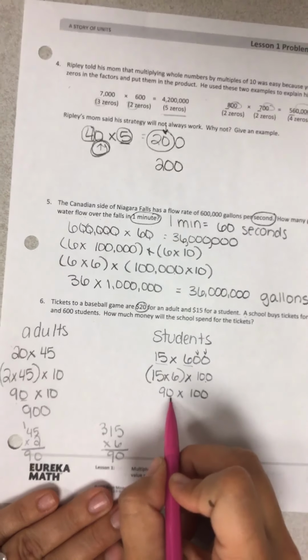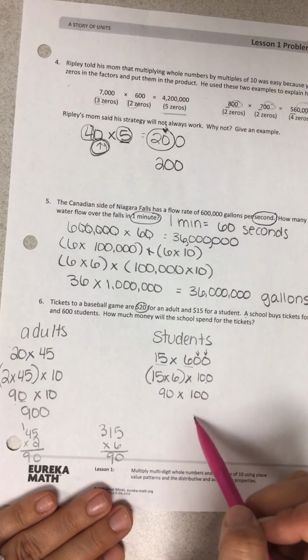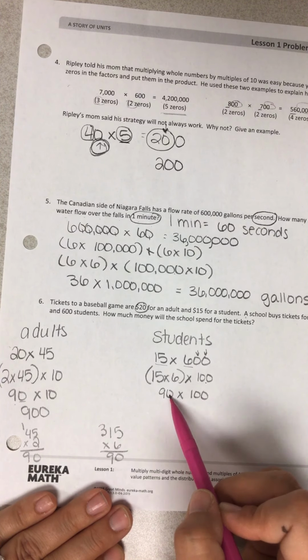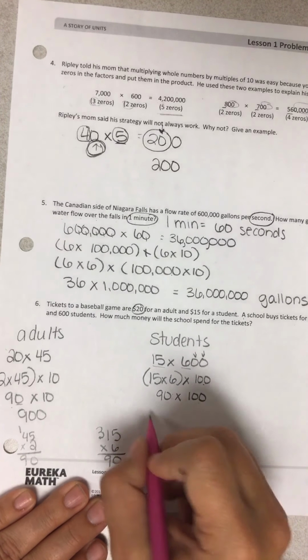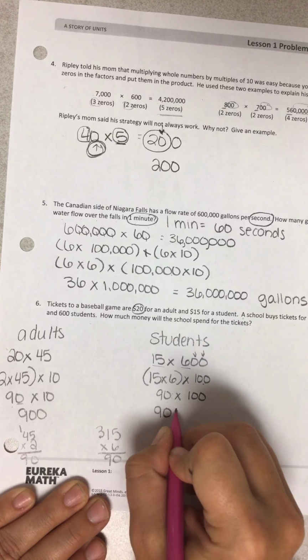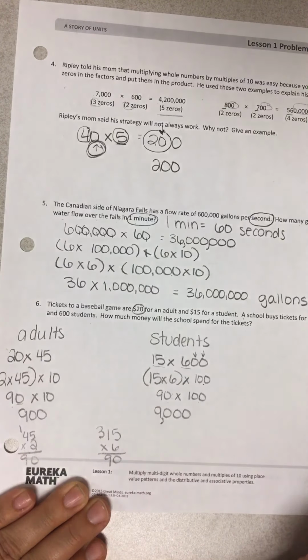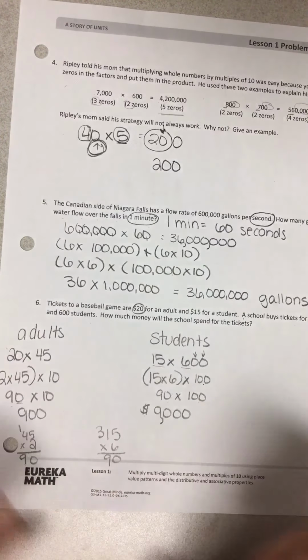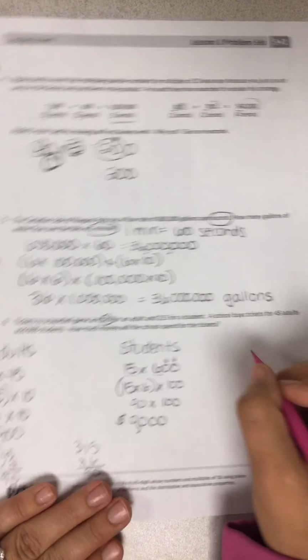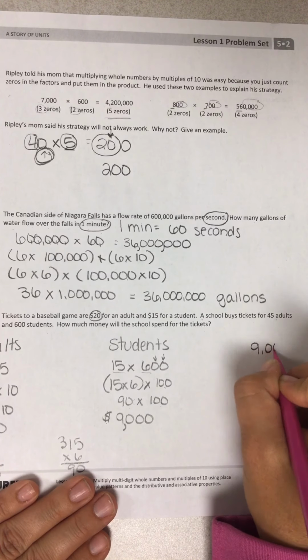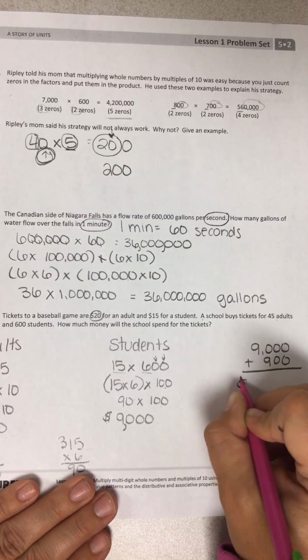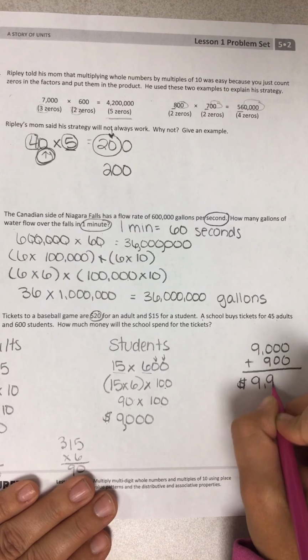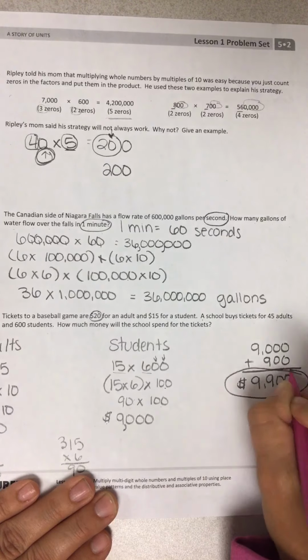You can't just have that 90 and say, okay, I'm just going to add 2 zeros, because I would need to add 1 more. So this is 90 hundreds, or 9,000. Okay, so we've got $9,000 plus $900. Oh my goodness, the school is spending $9,900 on tickets.